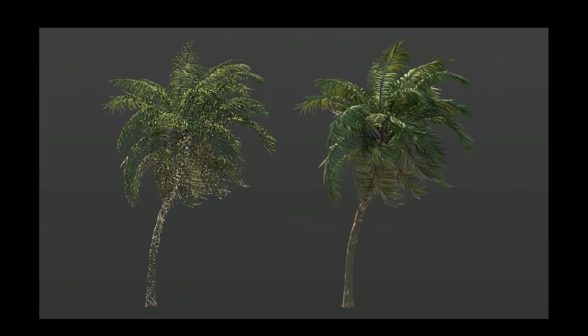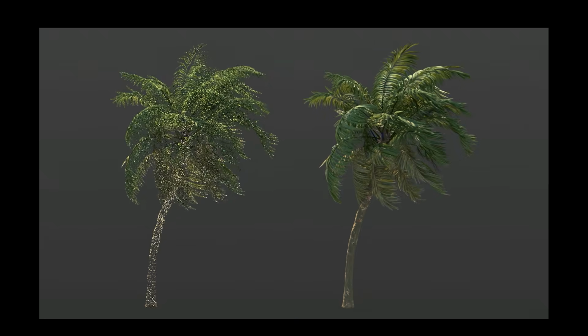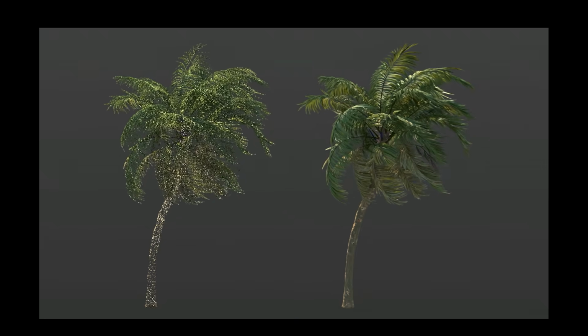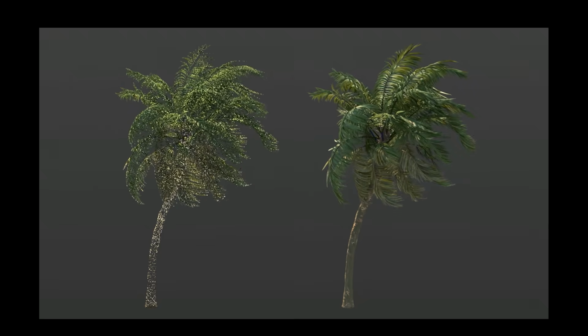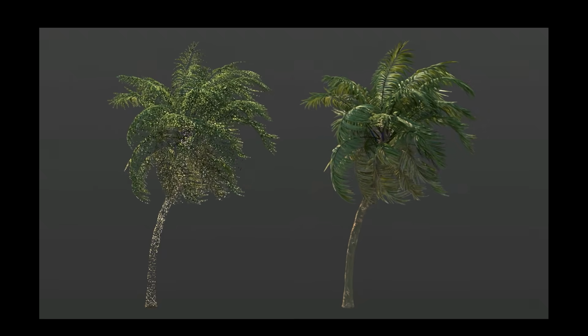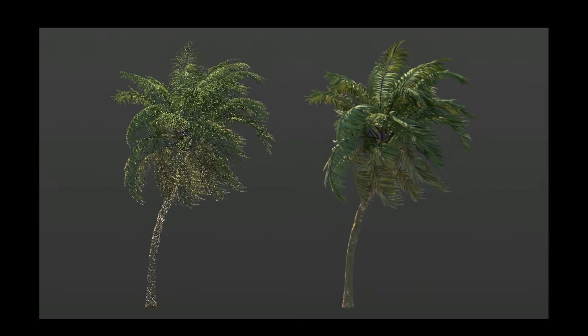So here's that palm, which I think was maybe 50 or 70,000 points. The original was a million polygons maybe. So super lightweight, holds up pretty well from those couple of points.